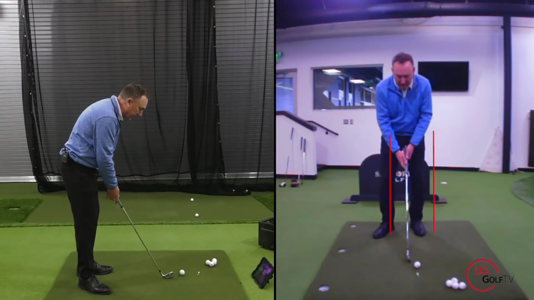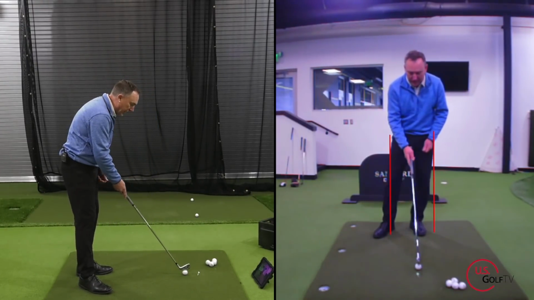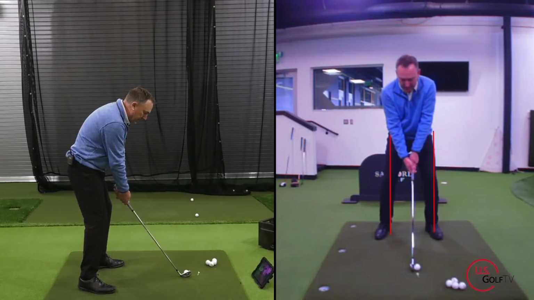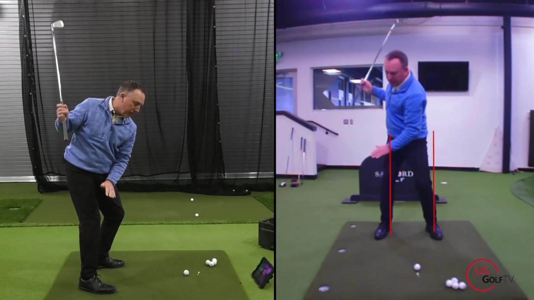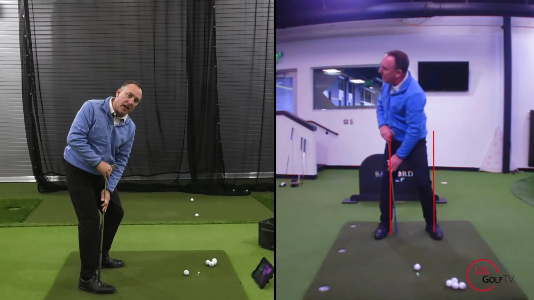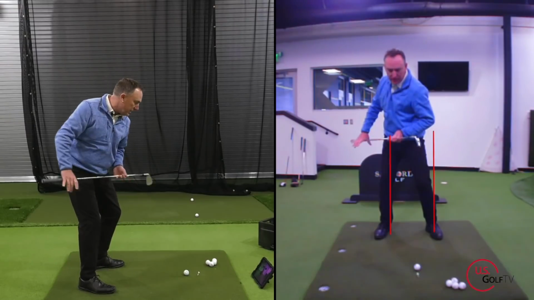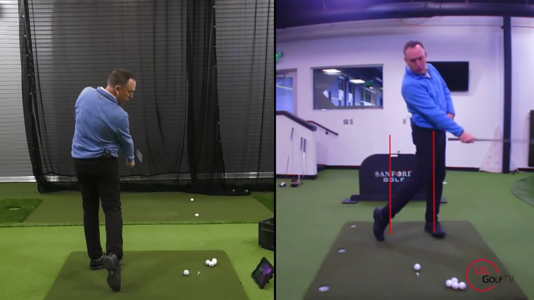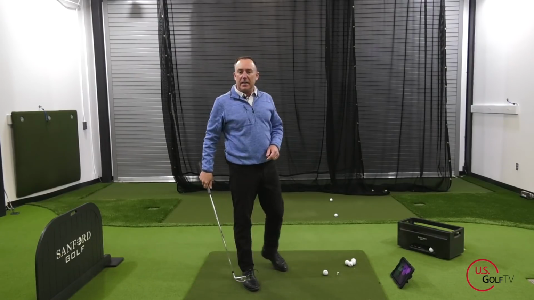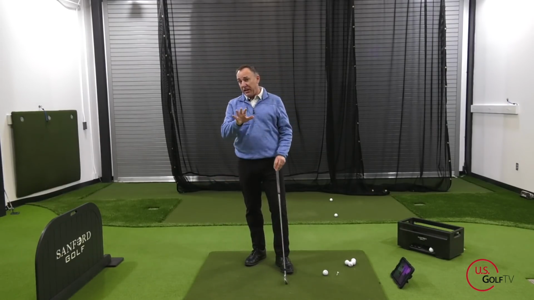Okay, so let me go ahead and do it again here. I'm going to show you a drill to feel that. Okay, here we go. Set up, take it to the top, boom, right there. Now I can feel weight on my right foot, but it's on the inside of my foot, kind of towards my heel. And from that position, I can fire those hips forward, rotate and extend, and get a lot of distance. So that would be the feel.